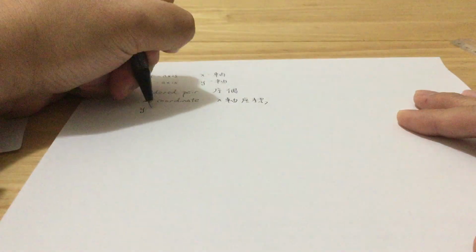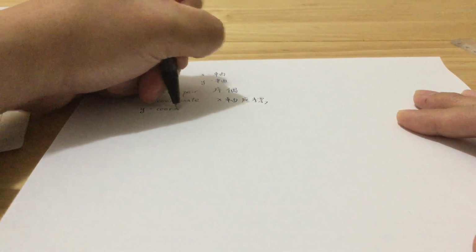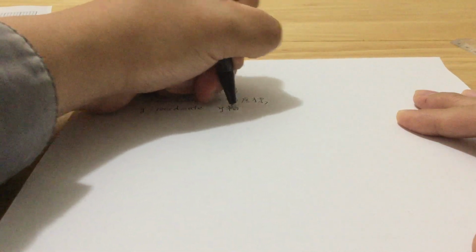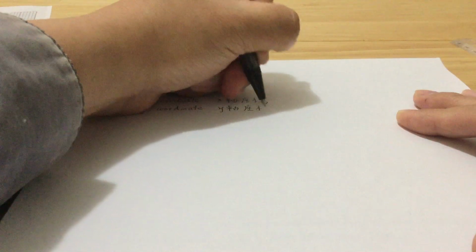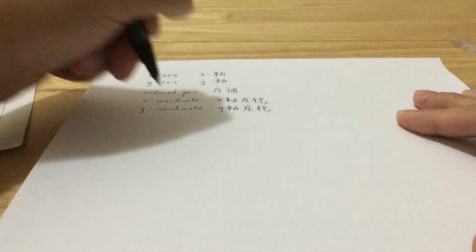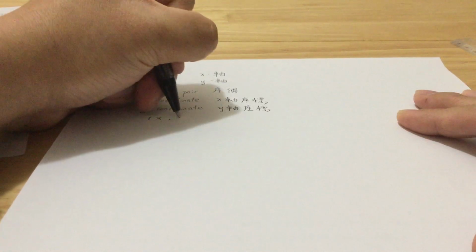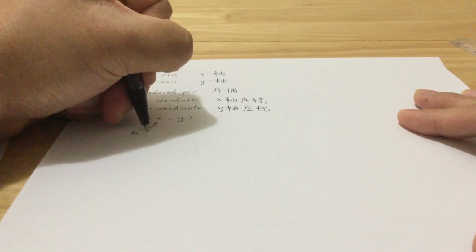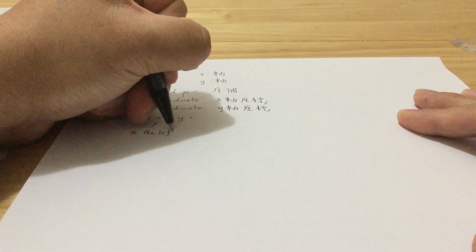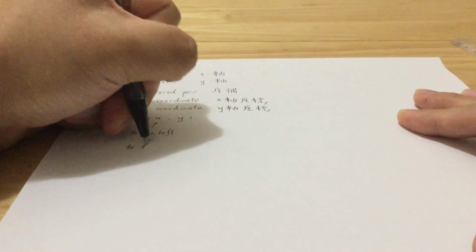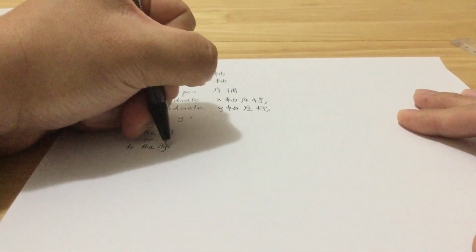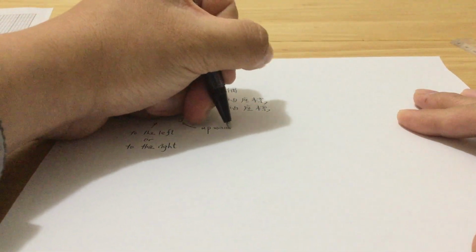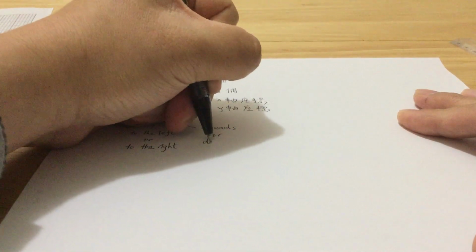The next one is called the y coordinate, Y 軸坐標. And we write something like this: bracket x, comma, y. For x, it moves to the left or to the right. For y, it controls upwards or downwards.